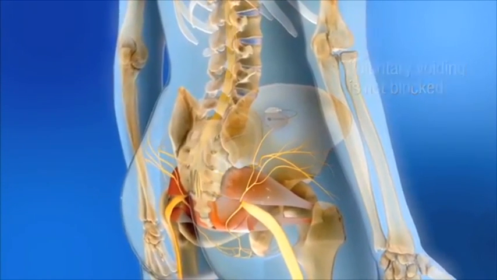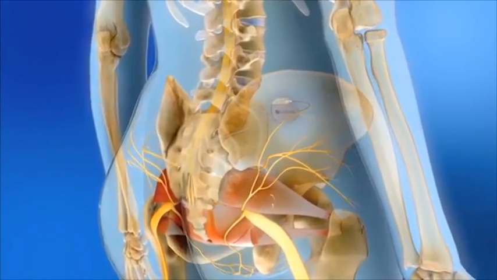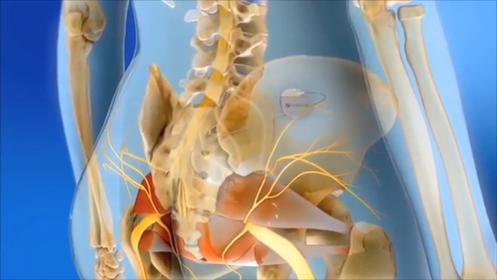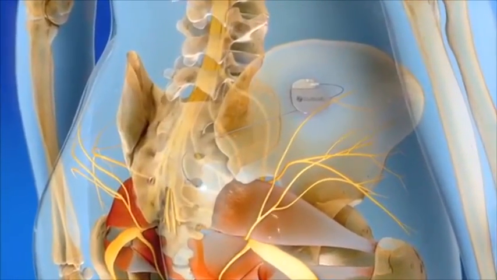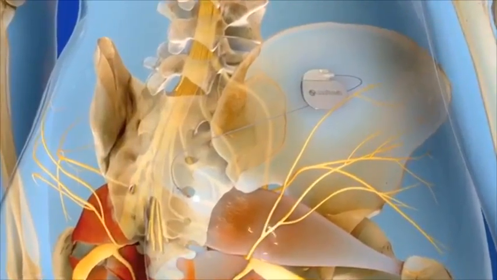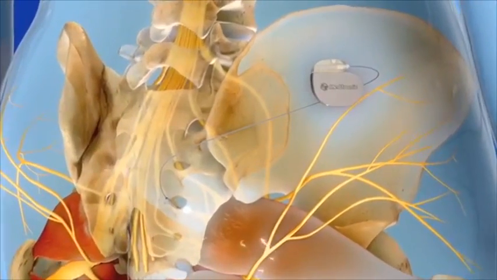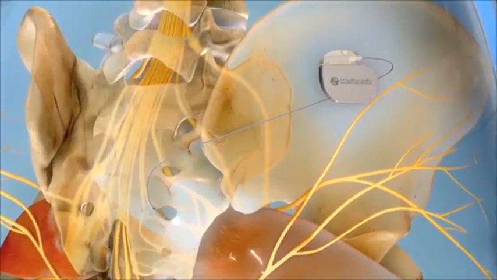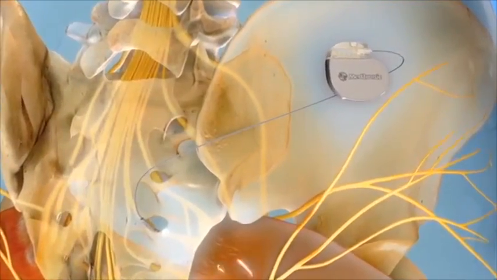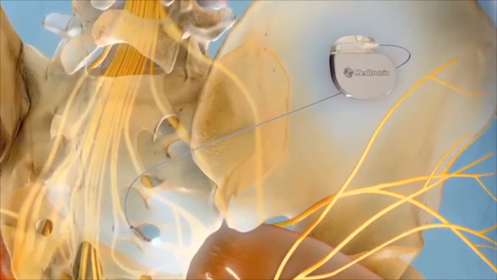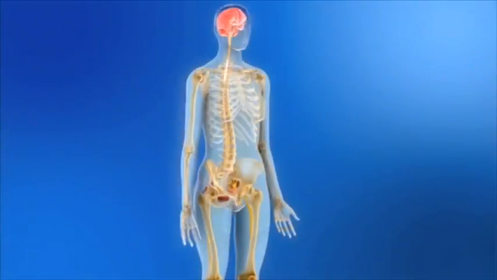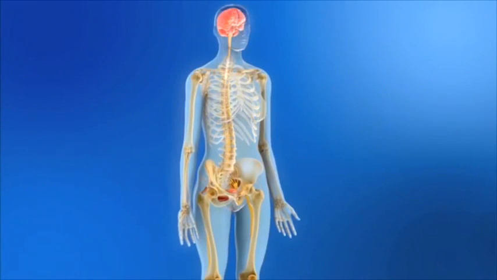Unlike other therapies that target the bladder, bladder regulation via sacral neuromodulation occurs without physically influencing the bladder or sphincter muscles. Medtronic sacral neuromodulation with the InterStim system is a safe and minimally invasive treatment option for refractory OAB patients that provides continuous control through effective long-term therapy delivery.